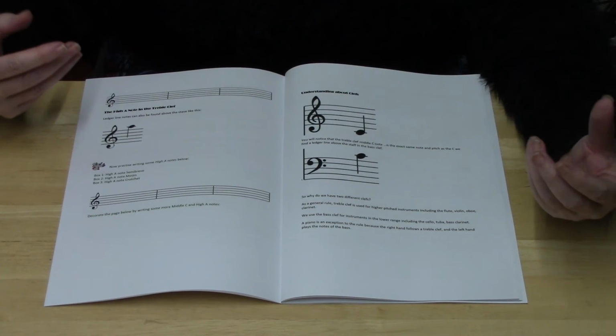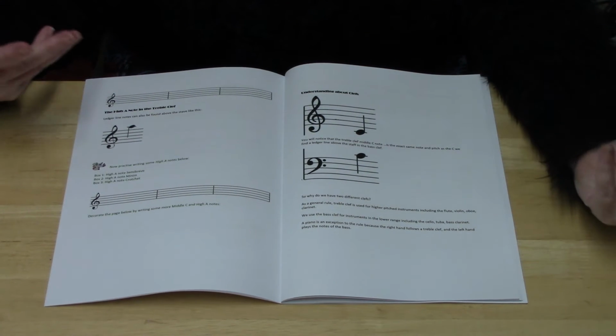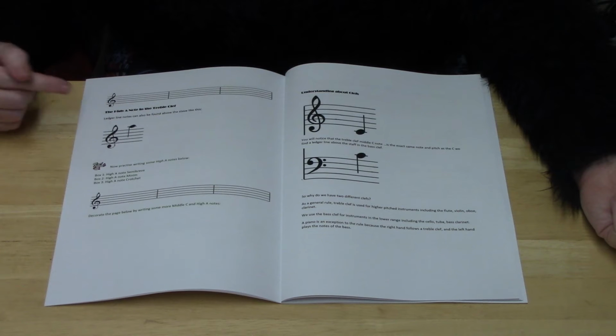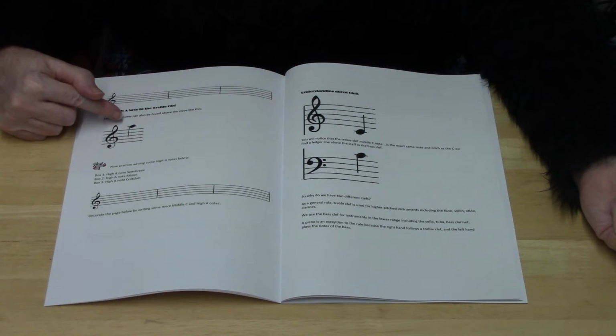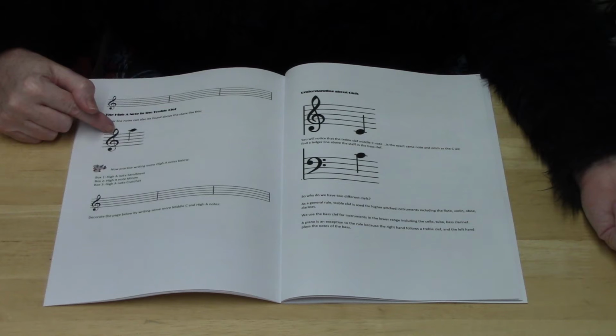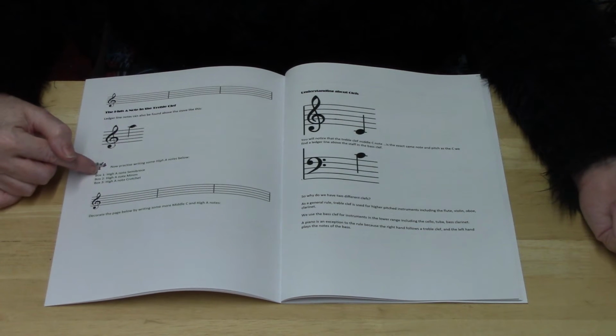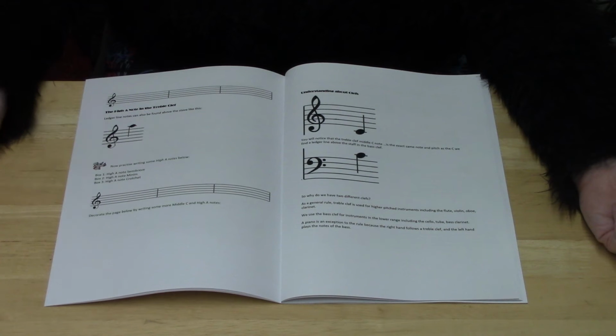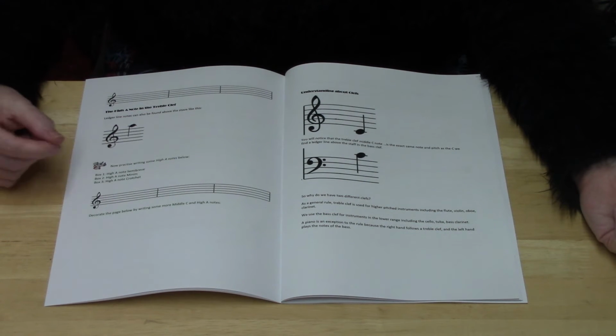And this is where we start to go above the stave and below the stave. So your first note here is your high A note, and that's above the treble clef stave. You then have the opportunity of writing these notes on a semibreve, a minim and a crotchet.